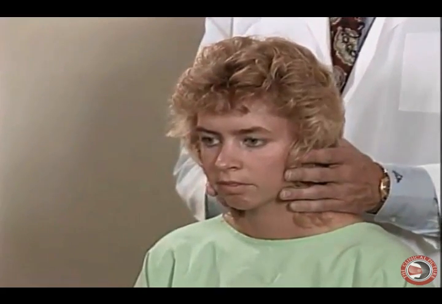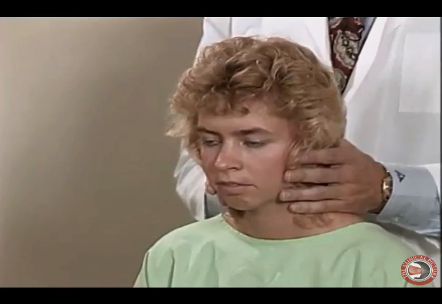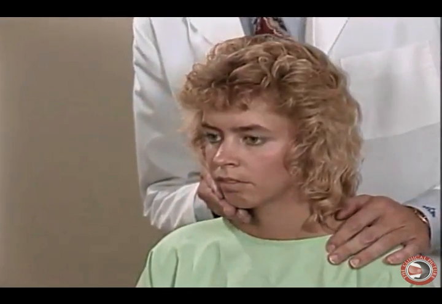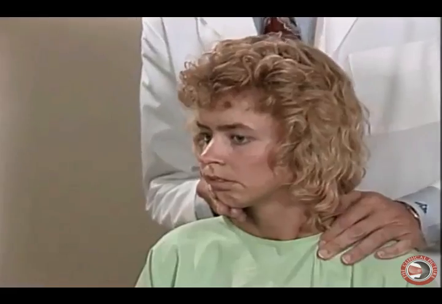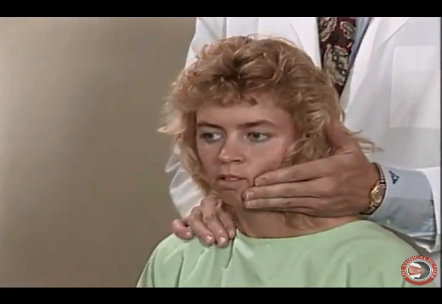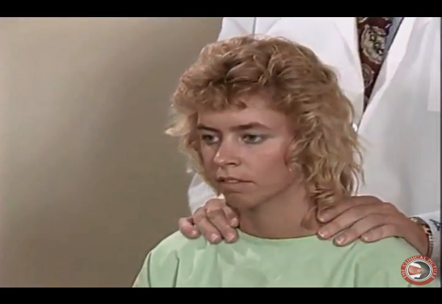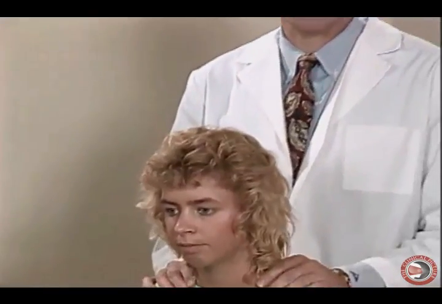Now we're going to check resistive range of motion and check for the integrity of the muscles. So will you rotate your head gently against my hand? Relax. Let's do it this way, gently against my hand. Now, if that does not cause pain, and we have pain with both active and passive ranges of motion, what we have is a sprain.